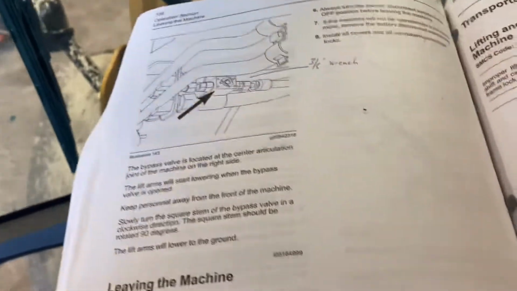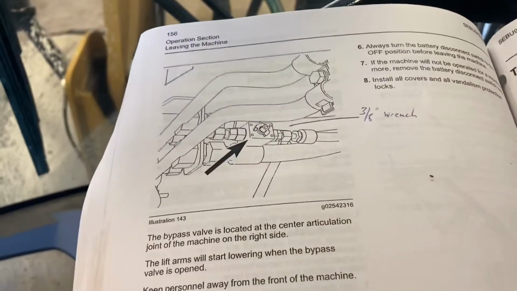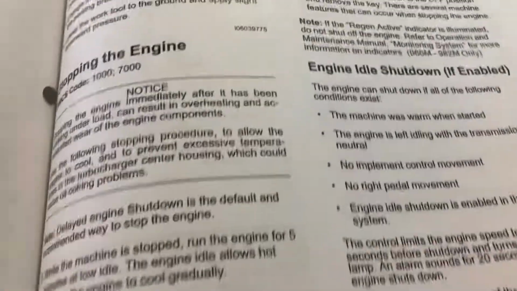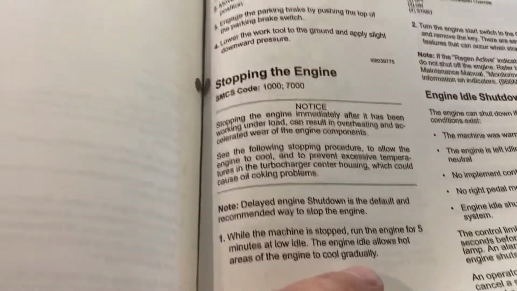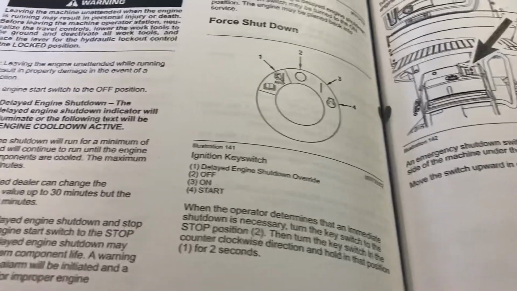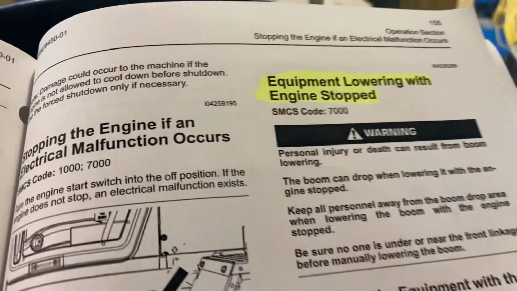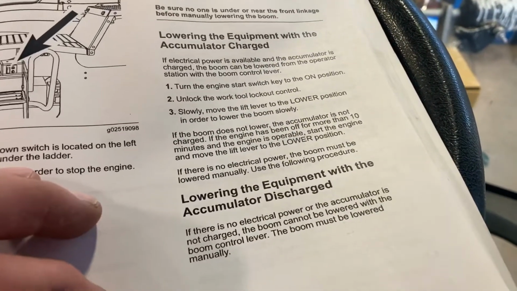So anyways, I've marked the page 155. So page 155. So here's our procedure. It shows where the valve is. So page 155 is actually right here. So here we have not idle shutdown. Okay, equipment lowering with engine stopped. Yes, page 155 in the manual here. So you go down, lowering the equipment with the accumulator discharged. So it gives you the procedure here.